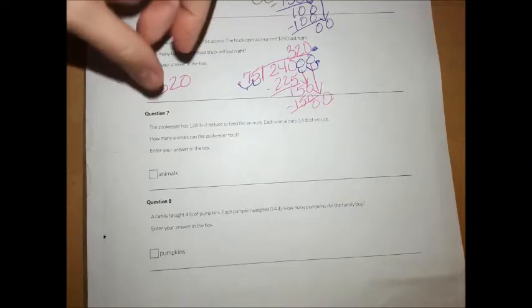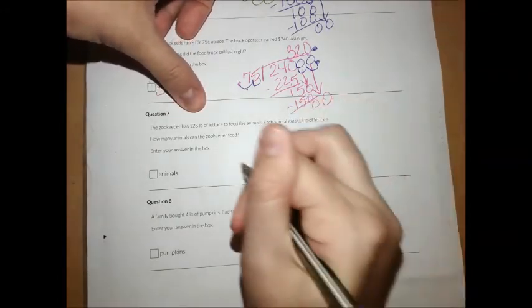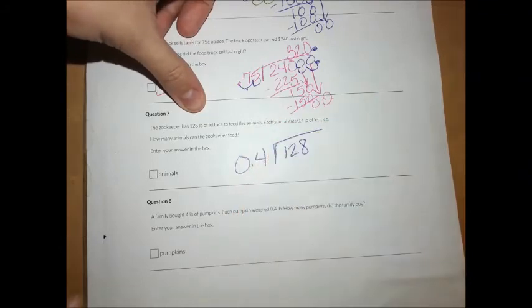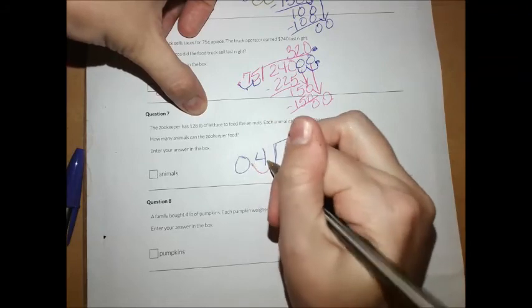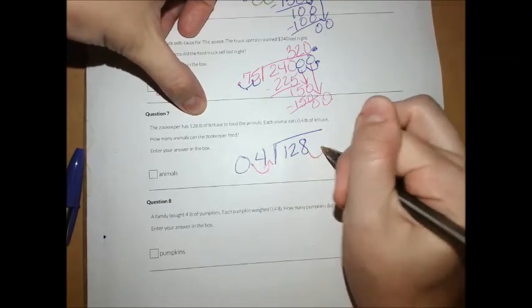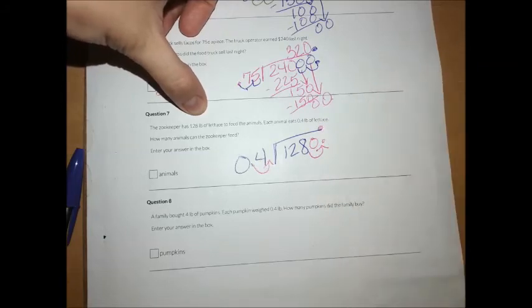Okay, number 7. The zookeeper has 128 pounds of lettuce to feed the animals. Each animal eats 4/10 of a pound of lettuce. How many animals can the zookeeper feed? So we're going to say 128 divided by 4/10. The first thing we got to do is get rid of the decimal here. So I'm going to move it 1 spot. Move this one 1 spot. Take it straight up. Okay, now I can divide.